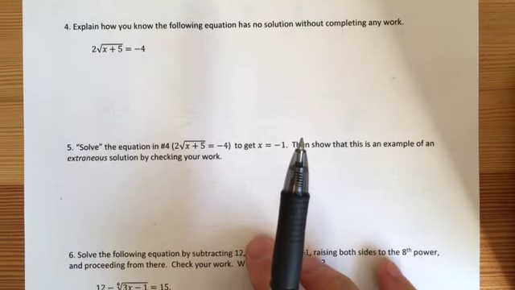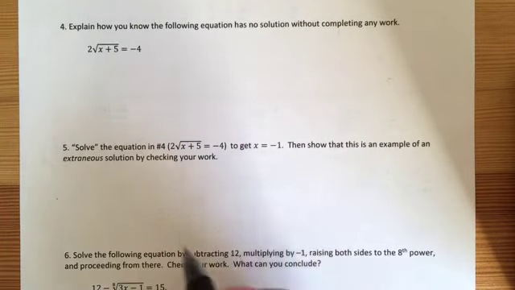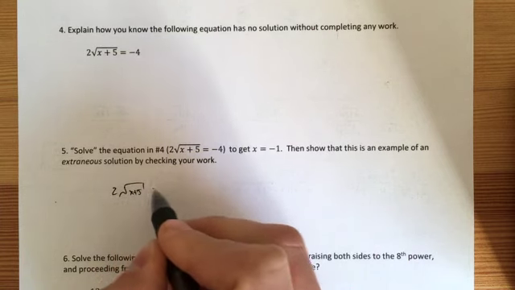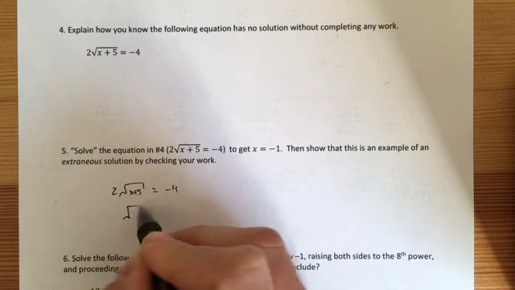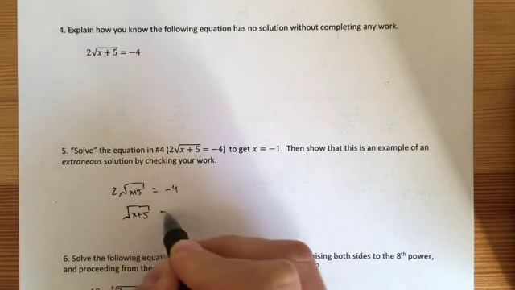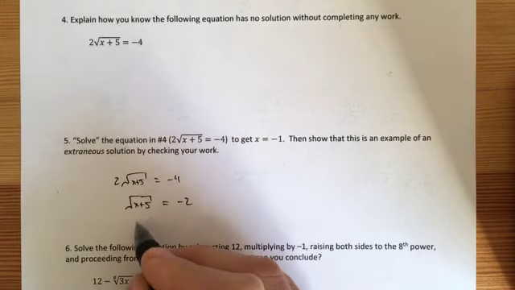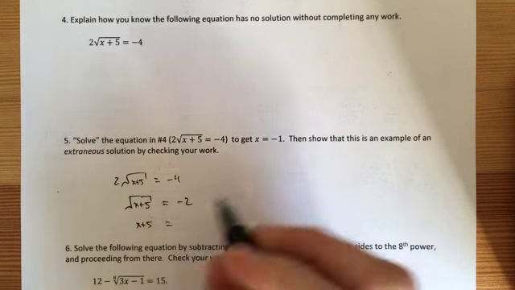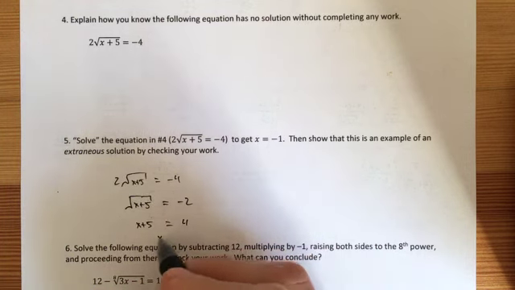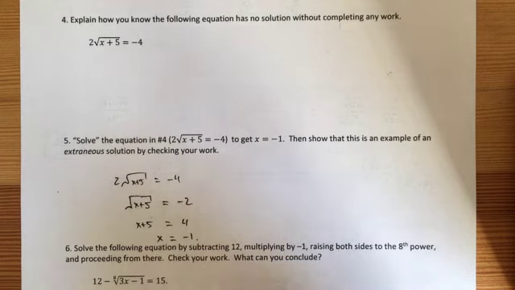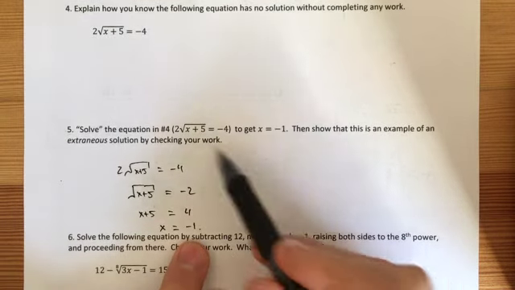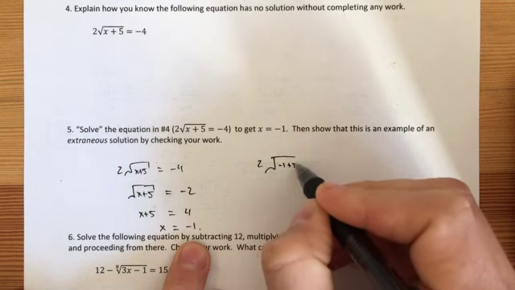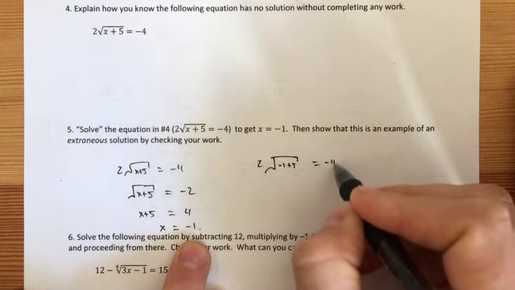Coming down here, if I solve it, what will happen? Well, 2 square root x plus 5 equals negative 4. So the square root of x plus 5 would need to equal negative 2. So x plus 5 would need to equal negative 2 squared, which is 4. So x would need to equal negative 1. Okay, but if I plug negative 1 back in, I get 2 times the square root of negative 1 plus 5 equals negative 4.